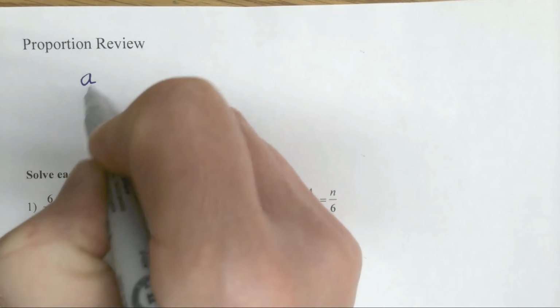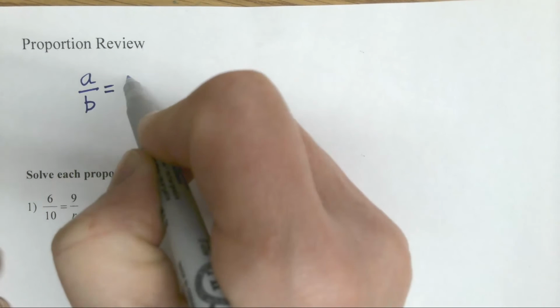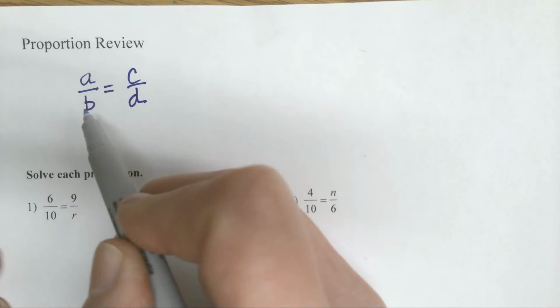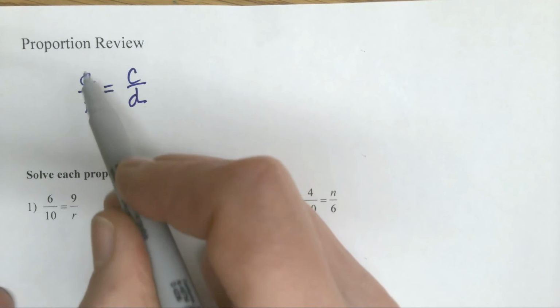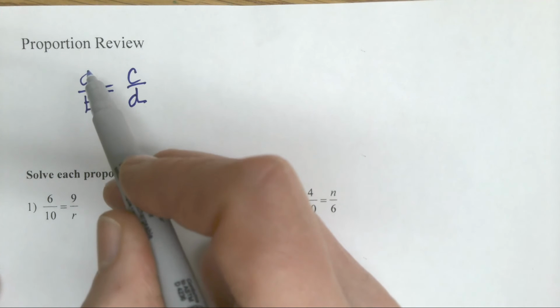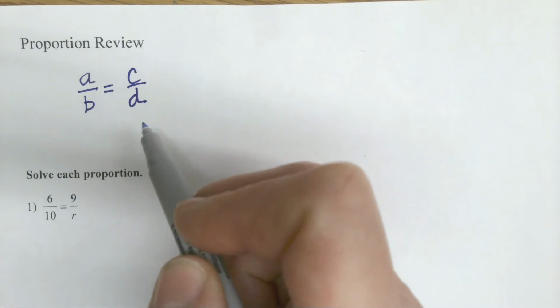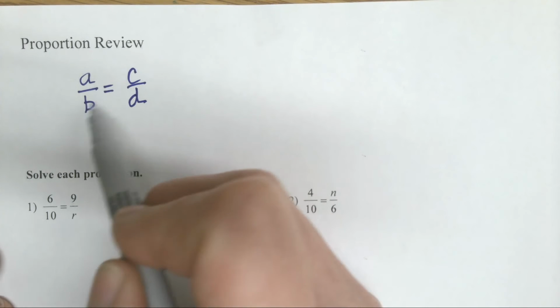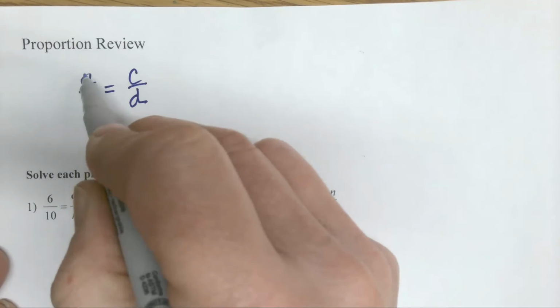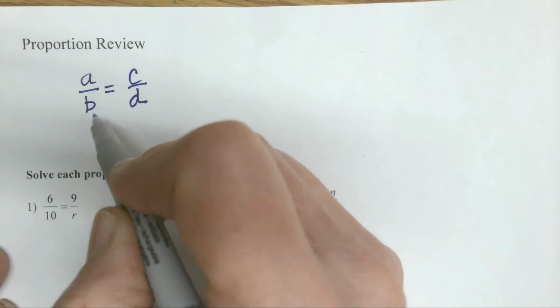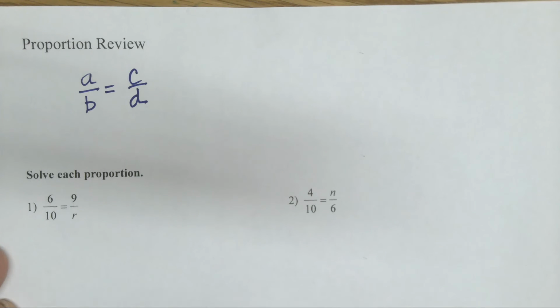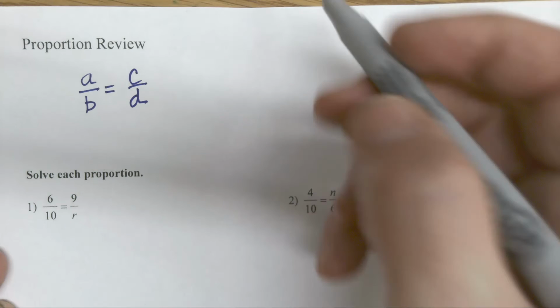I know this is a concept that you also use in science on occasion, so it's good to review it here. A proportion is two equivalent ratios, and a ratio looks like a fraction. We write it in math as a fraction, but it's a comparison of two quantities. So this is A to B is equal to C to D. The equivalent ratios form a proportion, and we can tell that they're equal because their cross products will be equal. That whole concept of cross products is what we're going to be using in our lesson today.